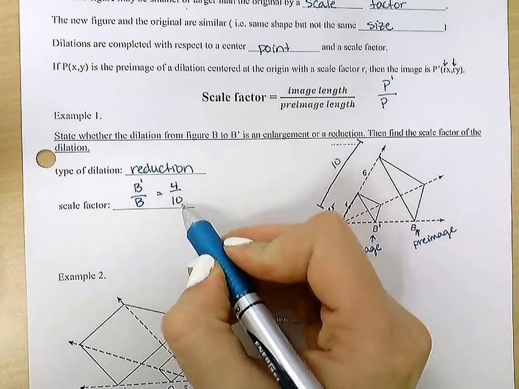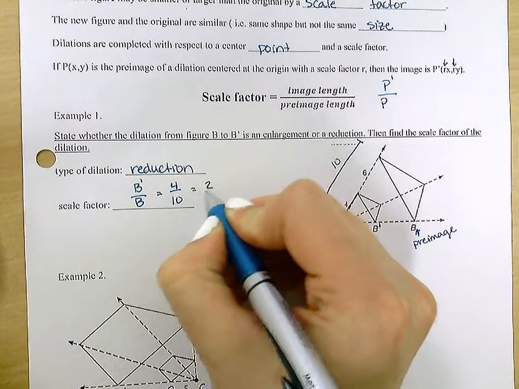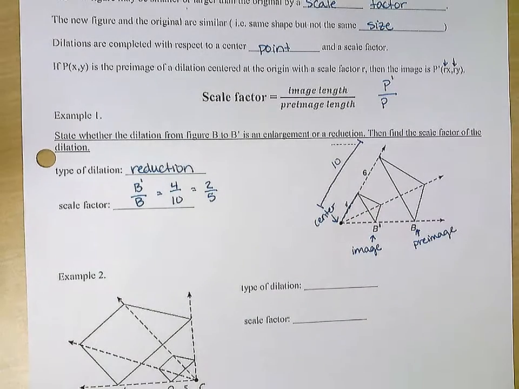And then I can reduce this fraction to 2 over 5. Now, to make sure that I got my scale factor correct, since I said this was a reduction, it got smaller. That means your scale factor should be less than 1. Is 2 over 5 less than 1? Yes. It's a good indication that I probably did my scale factor correct then. So that's a good way to check. Questions on example 1?